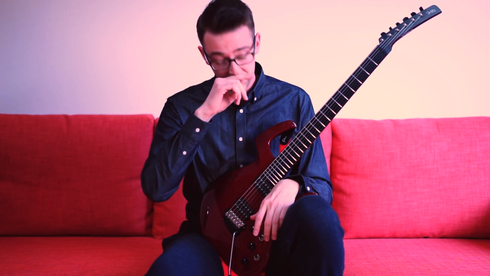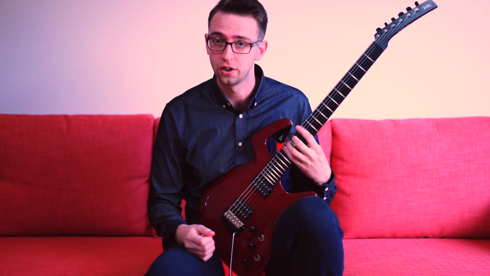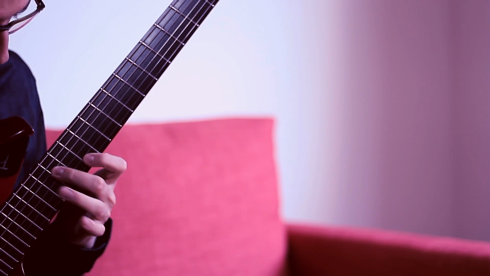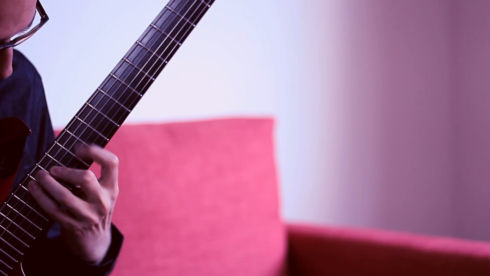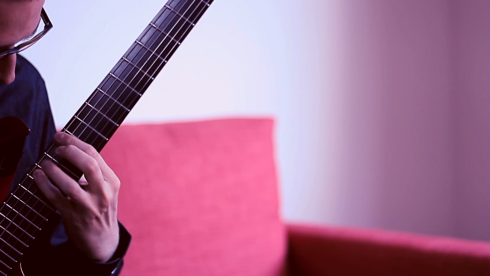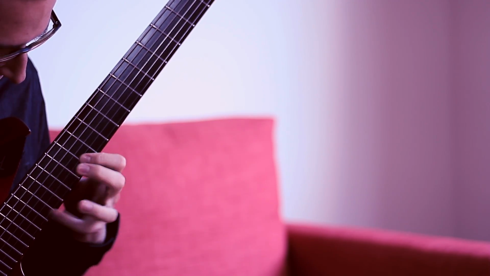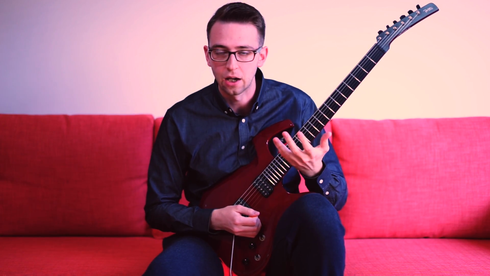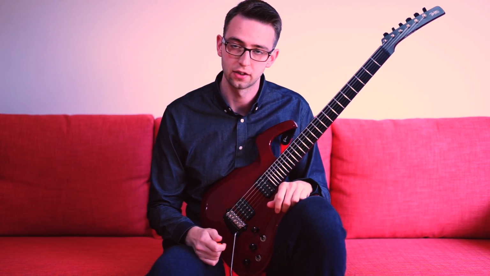So an example of the same exercise done with the fifth inversions looks like this. We're going to start this on the 12th fret. So we're going from major into minor. And that's how it's supposed to sound, folks. I really enjoy doing those sweep exercises like that.